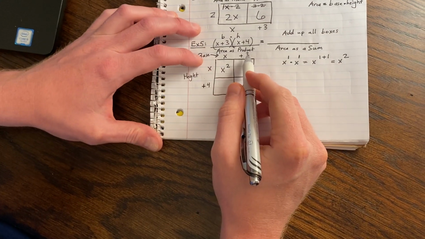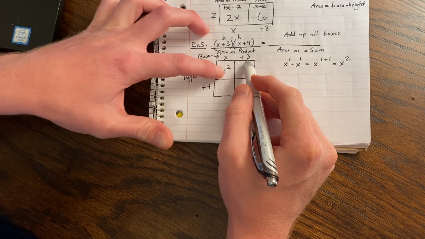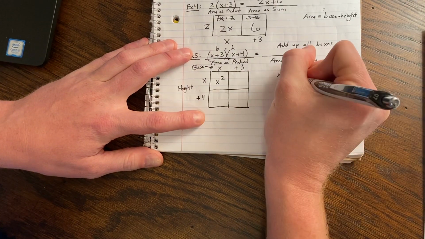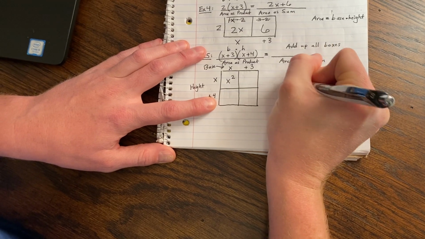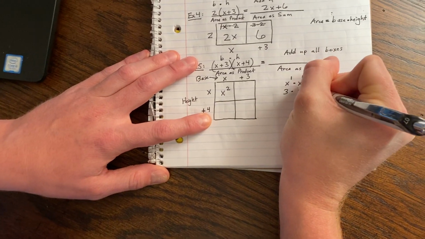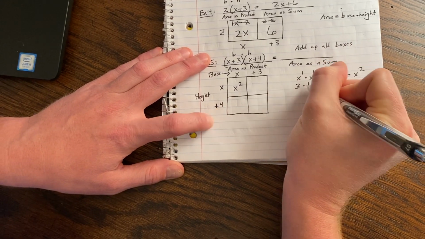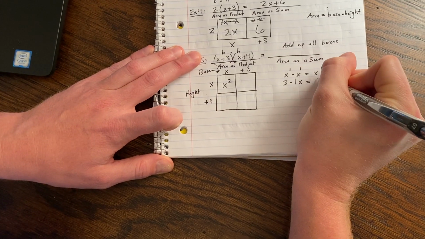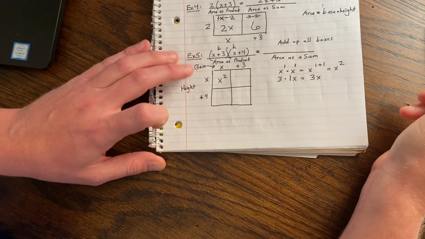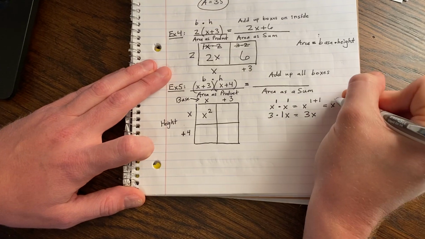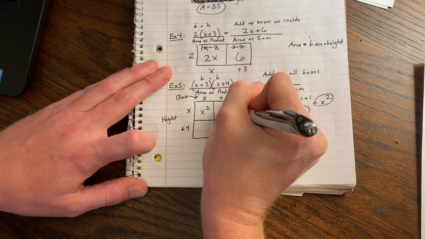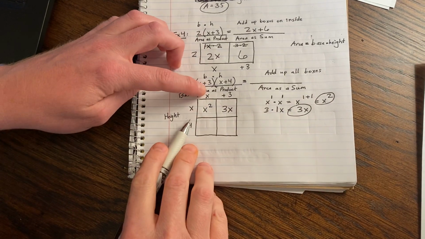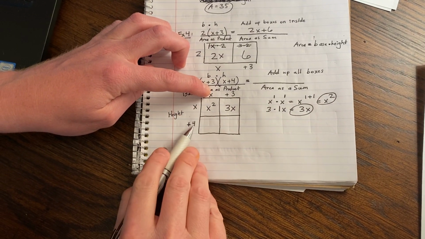Then we move right here, 3 times x. Same deal. There's really a 1 in front of this, so it's really 3 times 1, which is 3, and then the x goes along with it. So we have this part and this part to put in. So we have 3x.